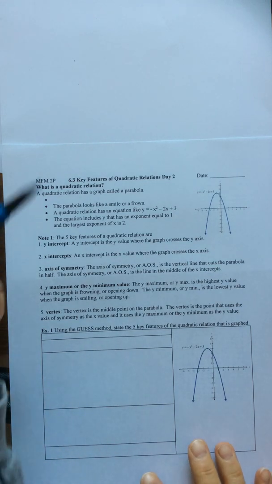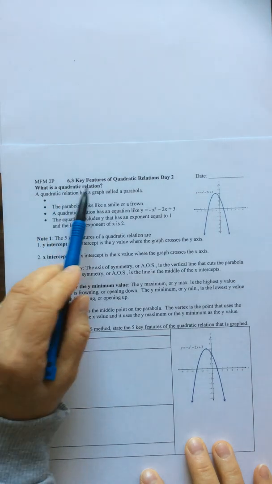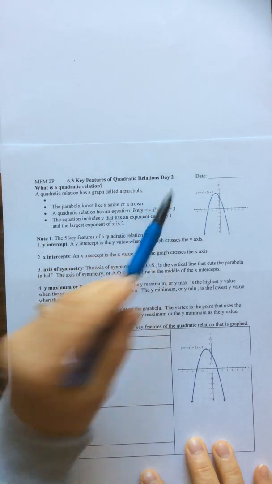Hello. We're going to continue with 6.3 Key Features of Quadratic Relations, Day 2.